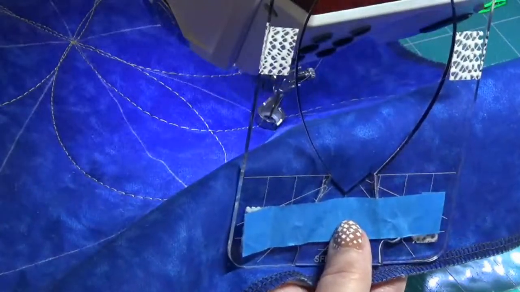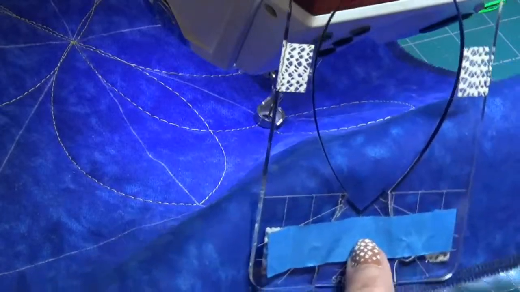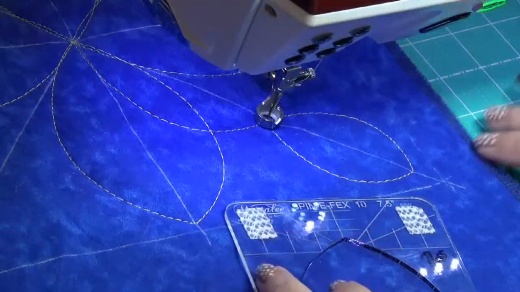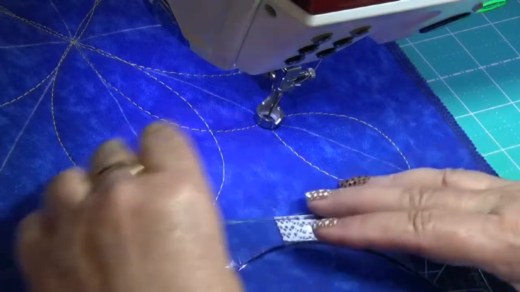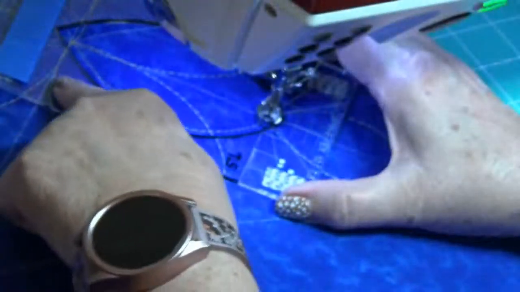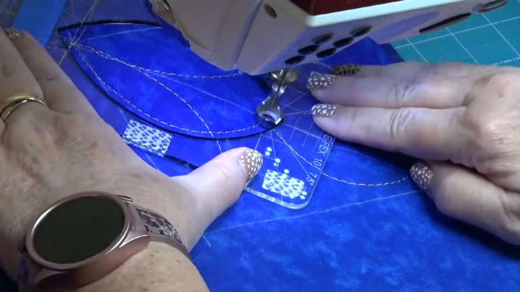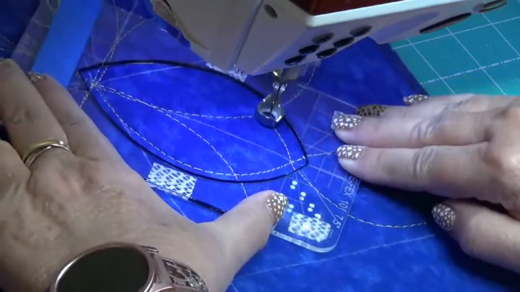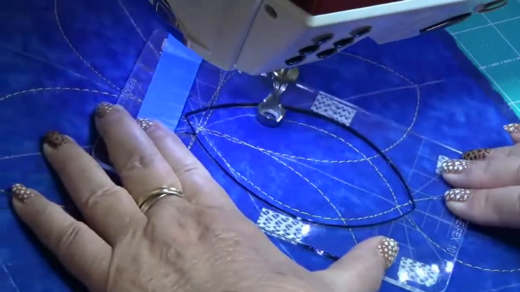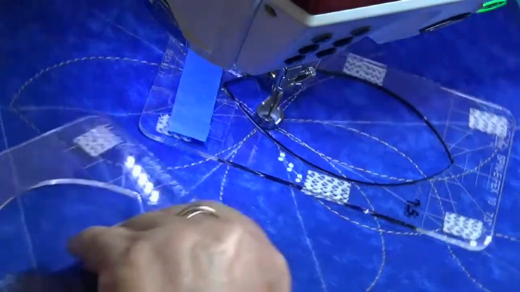I'm using these lines on my template and the crosshairs that are on the quilt sandwich. And that's how I'm lining up my template to make sure that everything is going to go back where it's supposed to. That goes there, that goes there. So I've lined up my lines behind the machine, and I've lined up this center line. And so when I come back down this way, I should end up in the center. Yay, that worked. Okay.